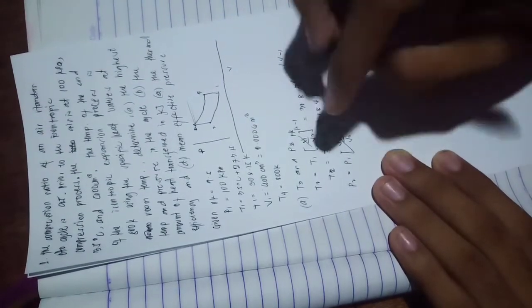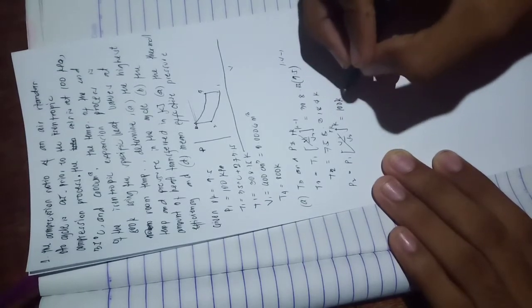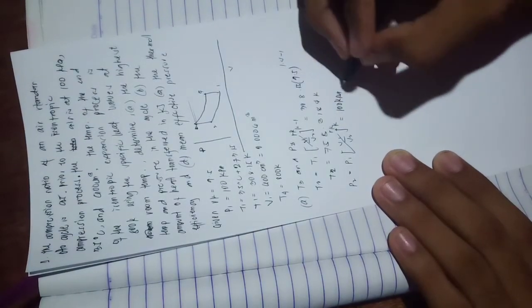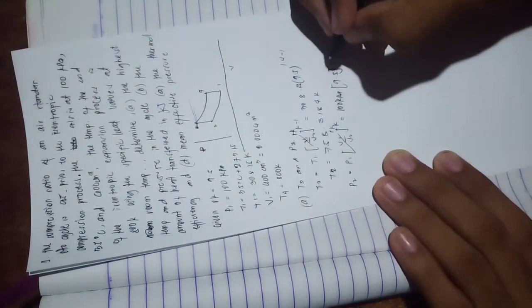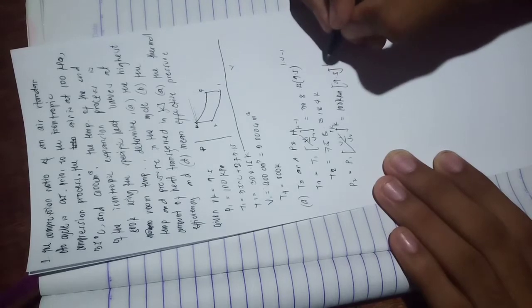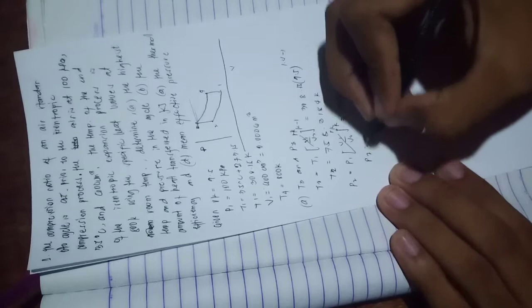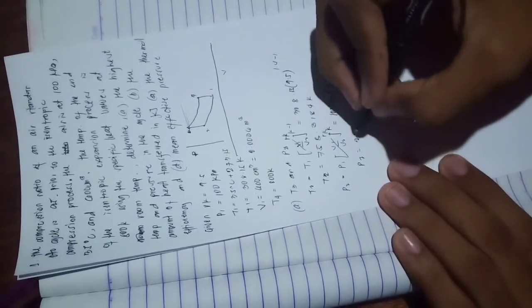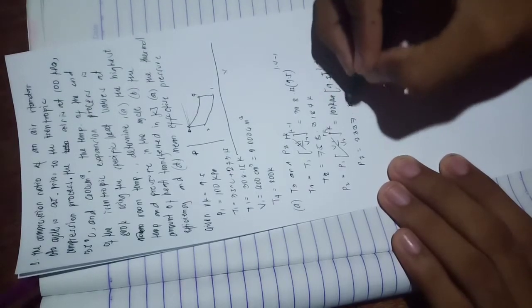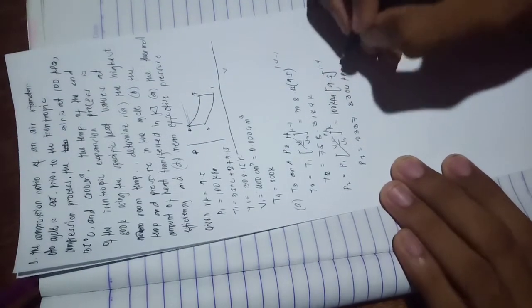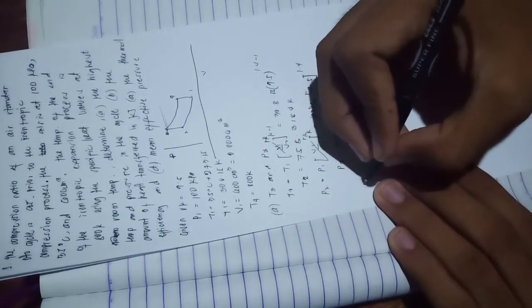Substituting the value, our P1 is 100 kilopascal multiplied by rk, 9.5 raised to k, 1.4. So our P2 is now equal to 2337.806 kilopascal.